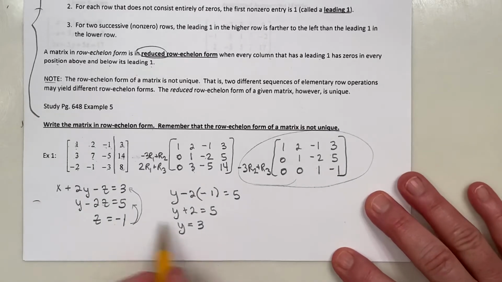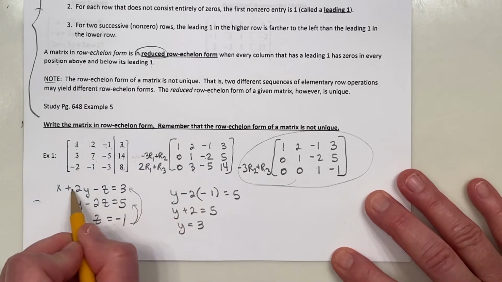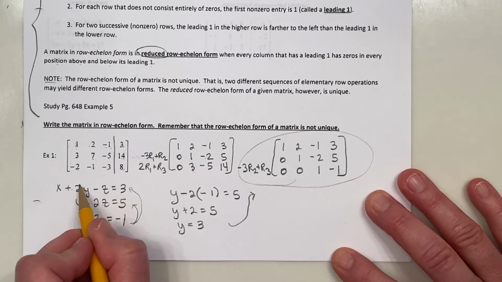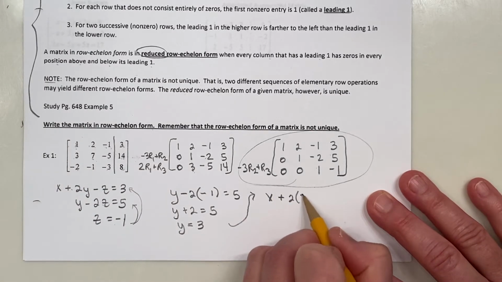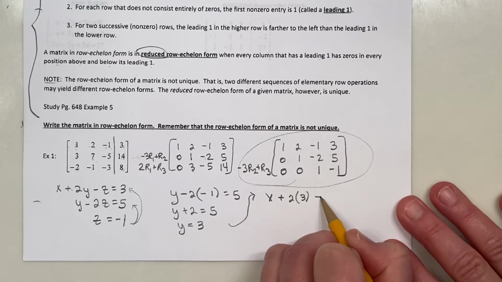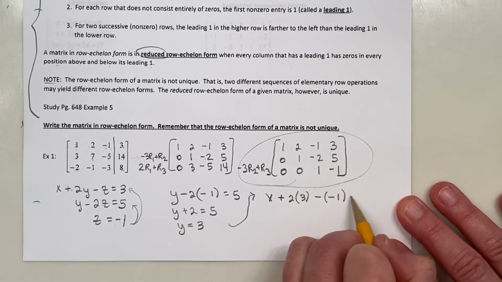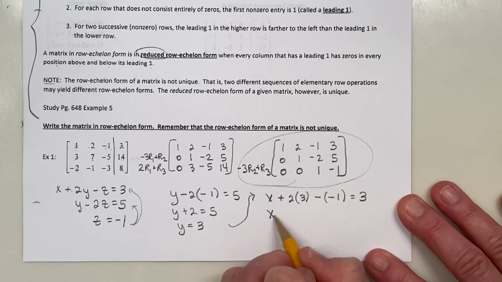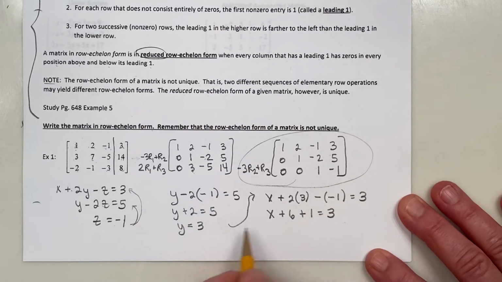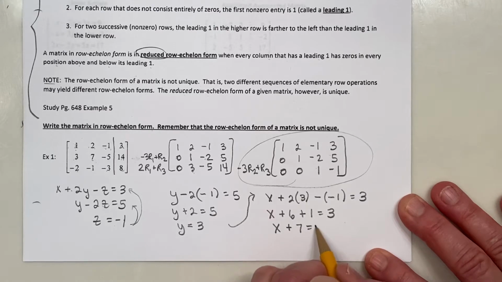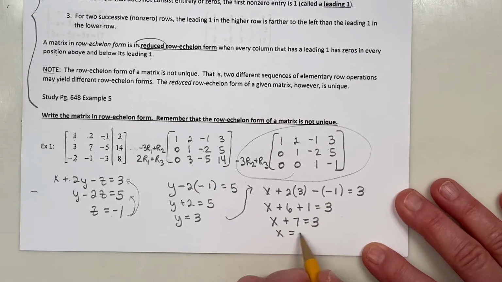Now that I have both y and z, it wouldn't be difficult at all to go back up to the original equation and get x. So x plus 2 times 3 minus a -1 equals 3. So what is that? x plus 6 plus 1 equals 3. So x plus 7 equals 3. Subtract a 7, x equals -4.